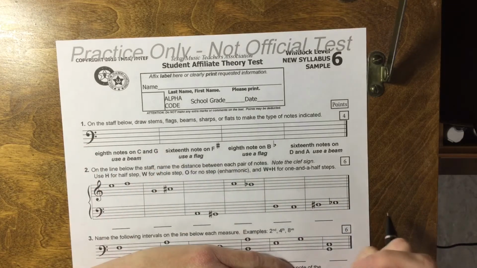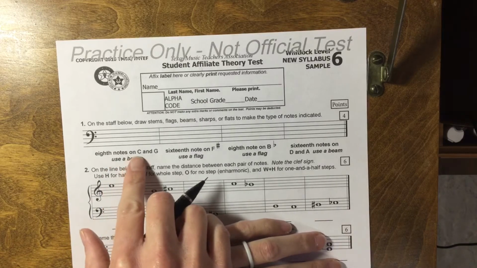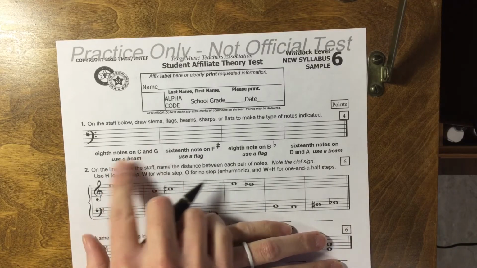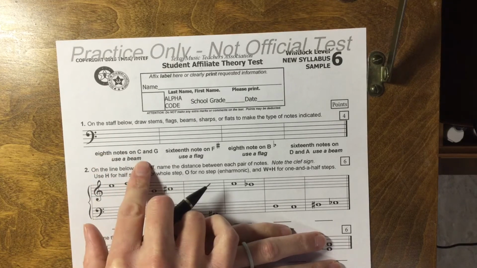On the staff below, draw stems, flags, beams, sharps, or flats to make the type of note indicated. So basically, anything goes, right? So be very, very careful. You have to get the note name accurate and the note kind accurate. Follow all the instructions given, all right? So these are just examples.